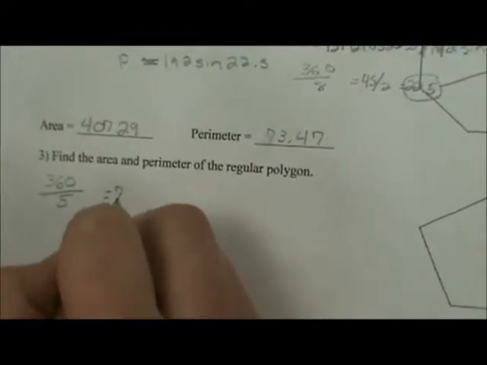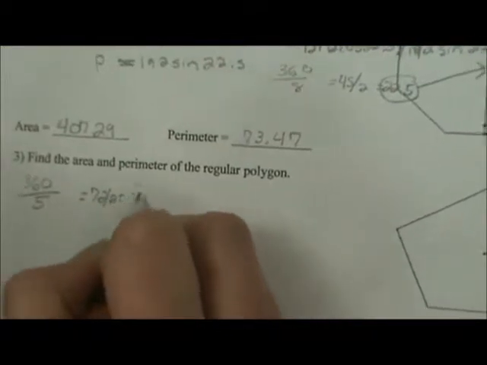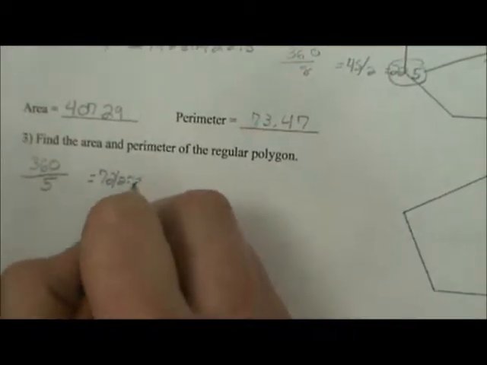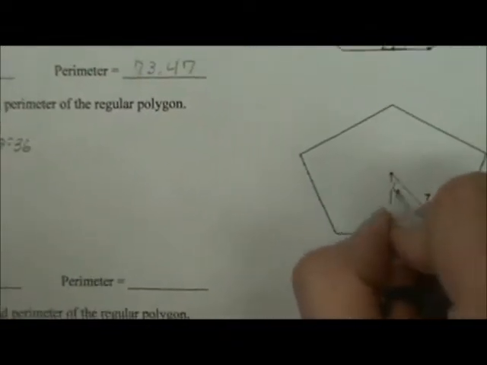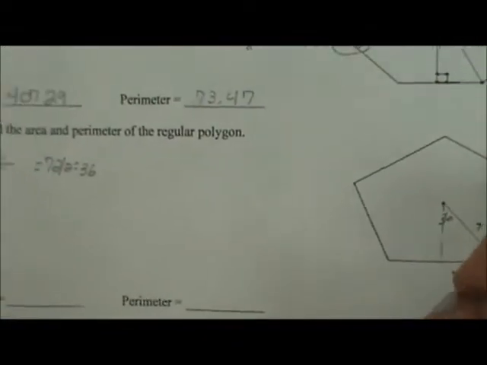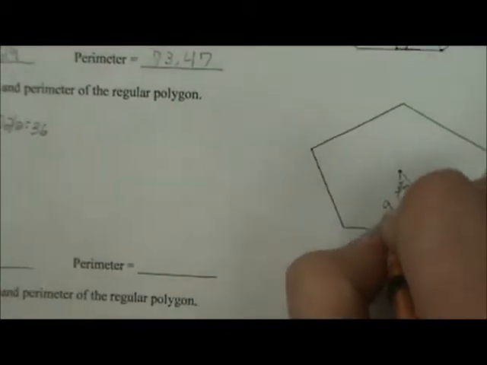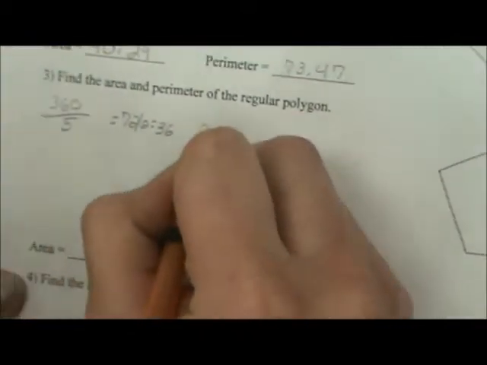Okay, the first thing we're going to do for this one is divide to find our angle of the triangle. So we take 360 divided by 5 because we can make that into 5 equal triangles. And then we have to take that divided by 2 because we only need half of one of those triangles. So our angle there is going to be 36.